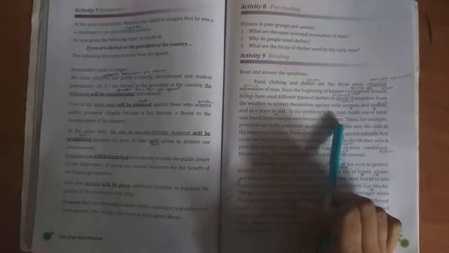In the prehistoric era, man made use of what he found in the natural environment for shelter. So what did they use in the prehistoric era? They used the natural environment for shelter. The natural environment was what they used as a shelter, or as a house.